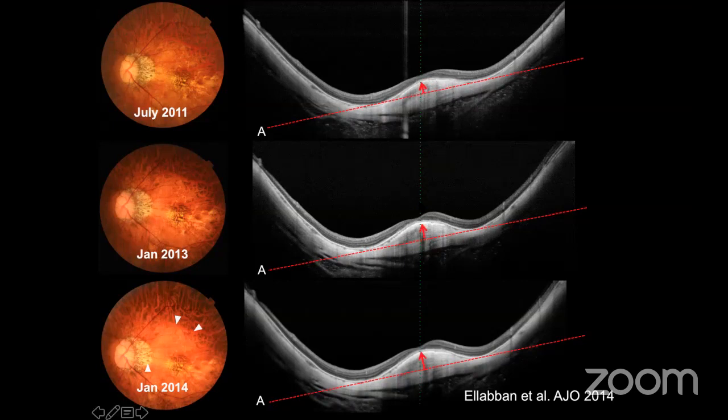You can see the bulge has increased over time. The bulge was initially 262 micron, and after 2.5 years increased to 300 micron, then 326. So the first change here over time is the increase in the scleral bulge.